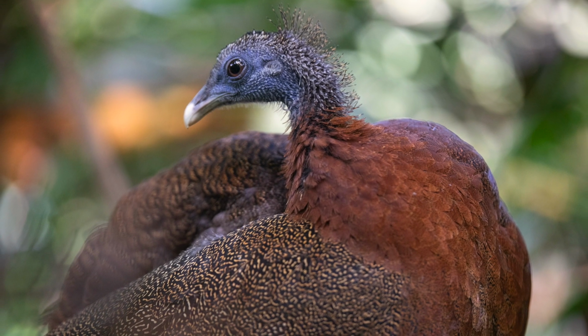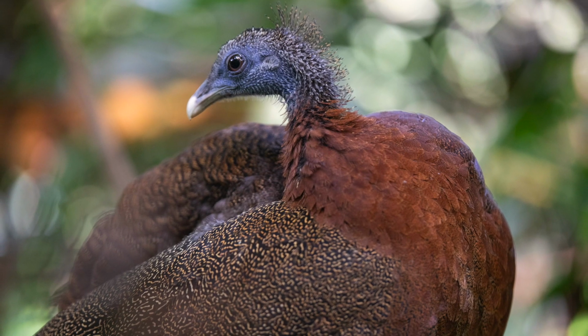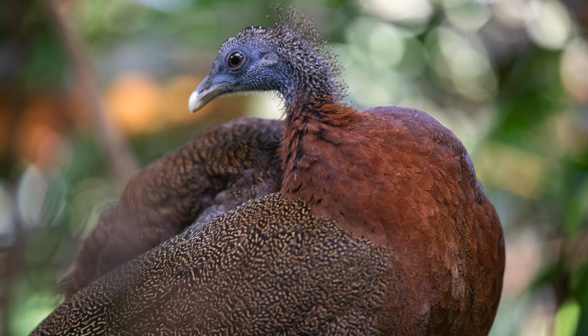And there's a number of ways you can achieve shallow depth of field. One is by a telephoto lens. The longer your lens, the less depth of field you get in a photograph. And the wide angle lens is going to get more depth of field.